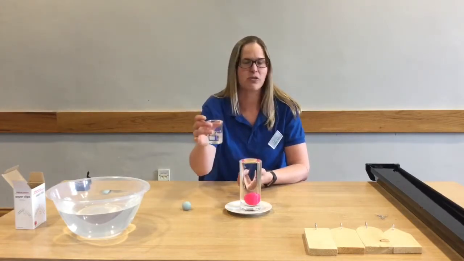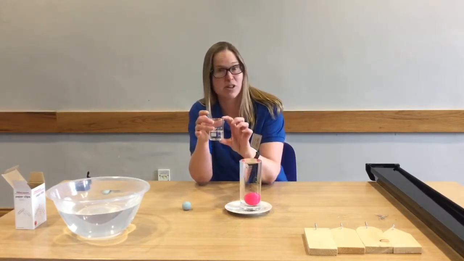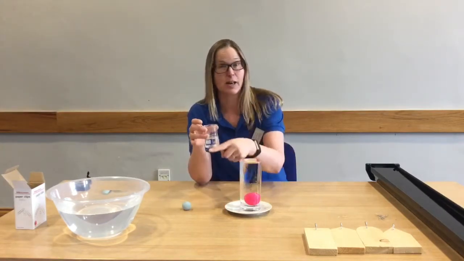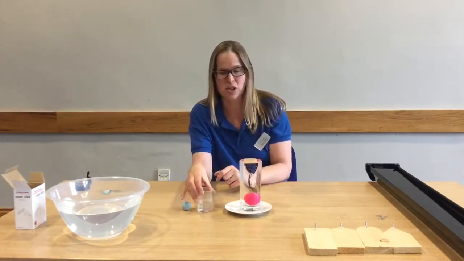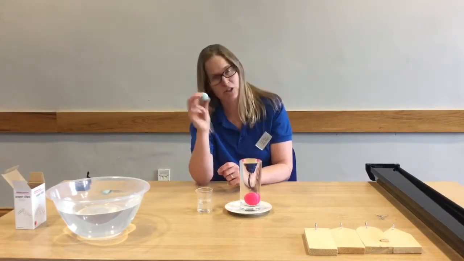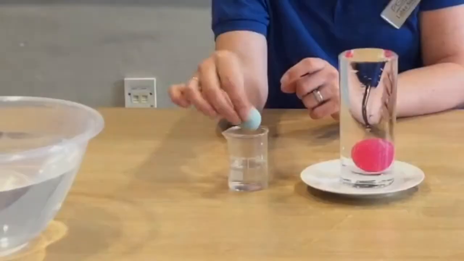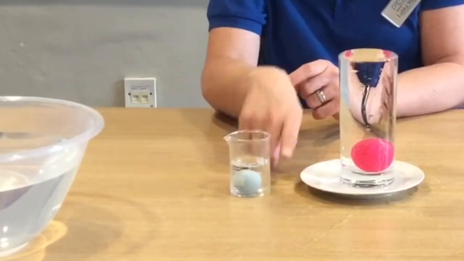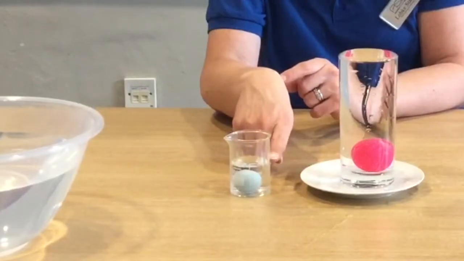You can also show it if you have a measuring cylinder or a big jug with markings on it. You could measure how much the water level changes when you put something in. For instance, when you use plasticine, you can put a ball of plasticine in and you can see how much water it has displaced.